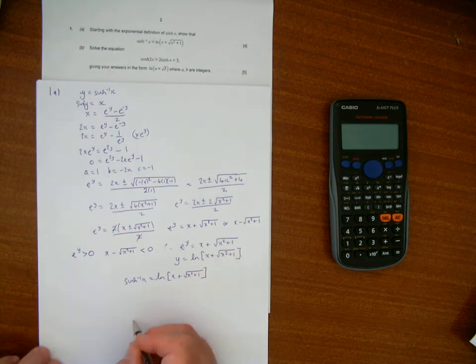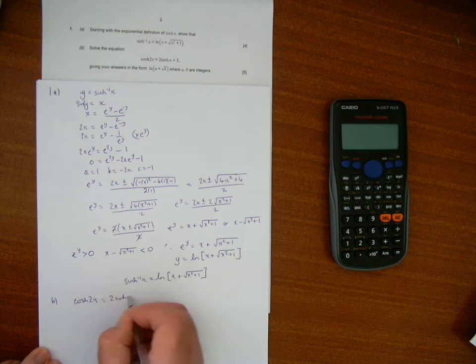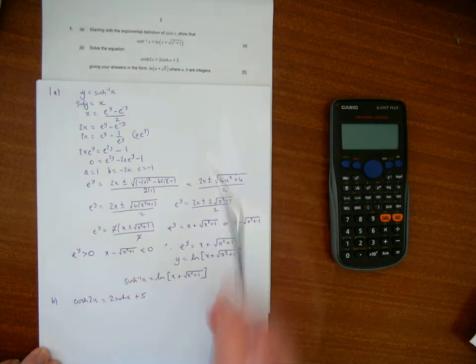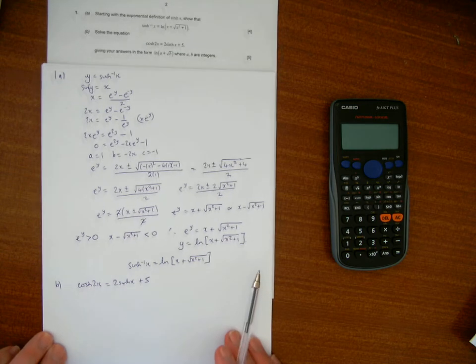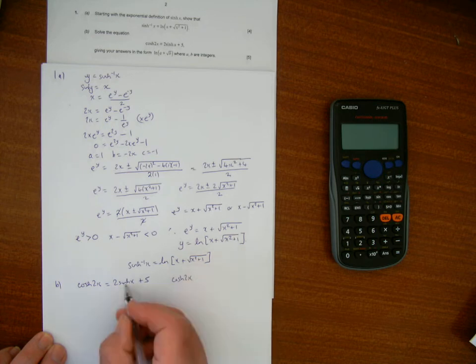Okay, part B. I want to solve this equation. cosh 2x is 2 sinh x plus 5. Now I want to leave it in the logarithmic form. Okay, there's sinh x here, so the formula I use for cosh 2x then is the one that involves sinh squared x.